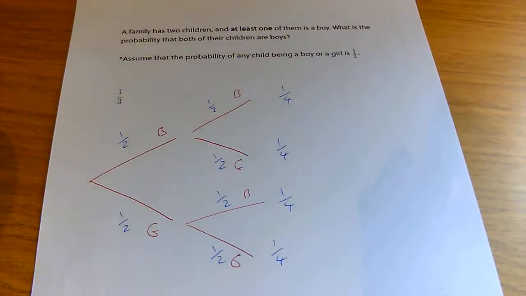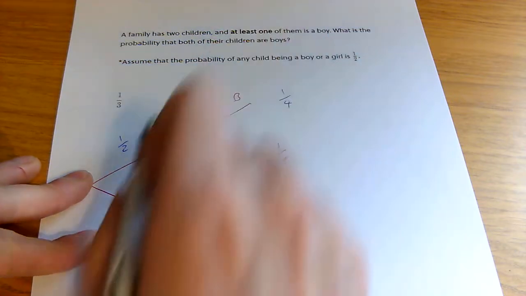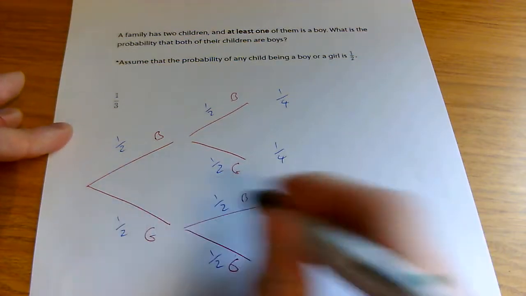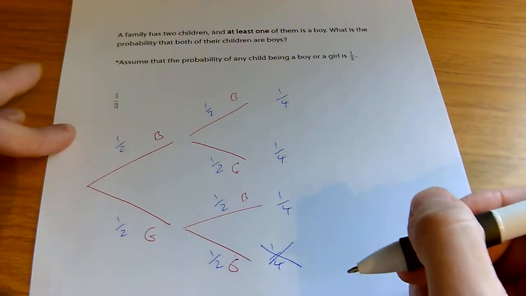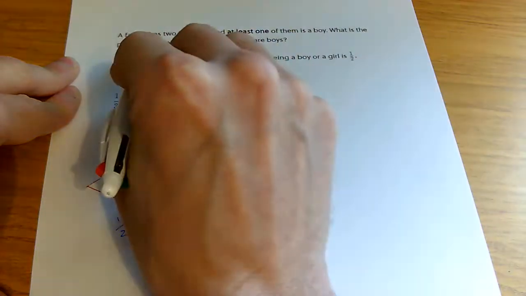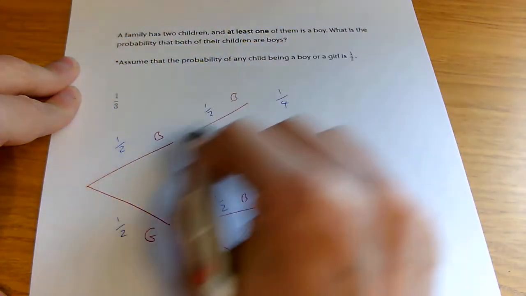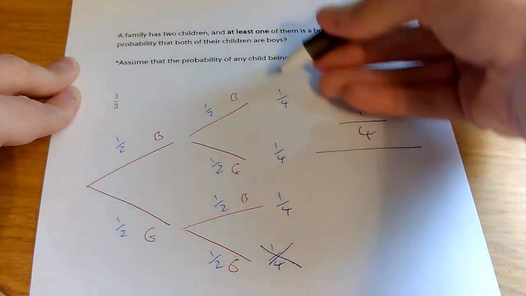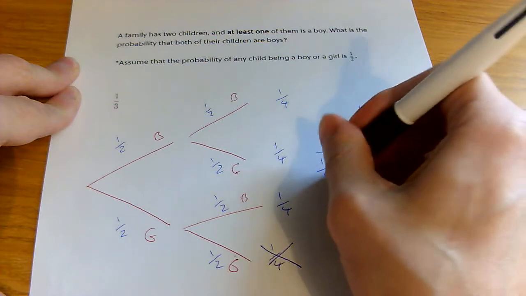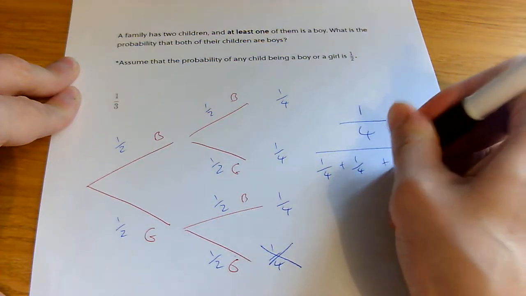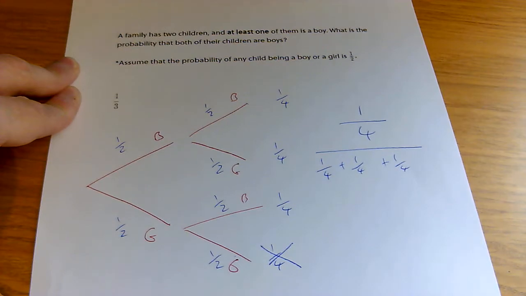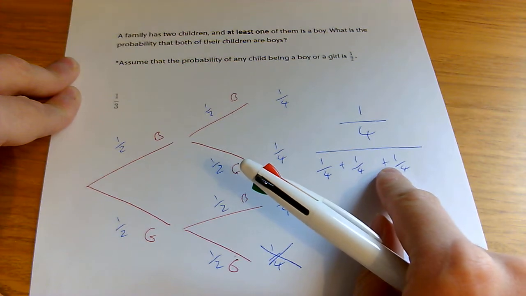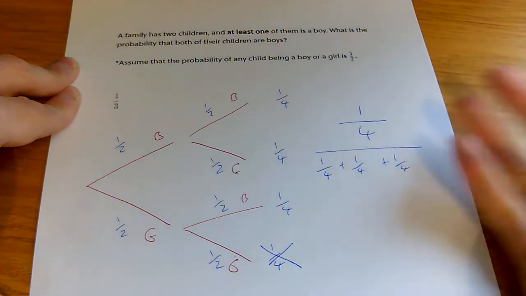We can say, okay, at least one is a boy, so therefore it's the same thing as given that one is a boy. We can cross out this girl-girl situation here. And now we're saying, what's the chance that both are boys? Well, it's this one here, this boy-boy. That's our numerator. So 1/4 out of the total possibilities. So 1/4 plus 1/4 plus 1/4. And maybe you can see it's one thing out of 3 of the same thing. It's going to become 1/3 either way. You could work that out in the same way, but it's going to be a third.